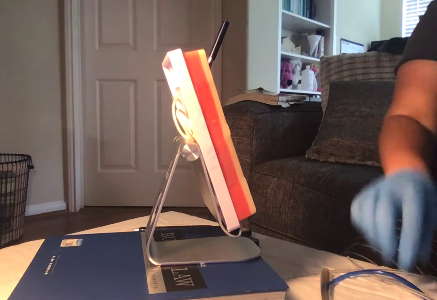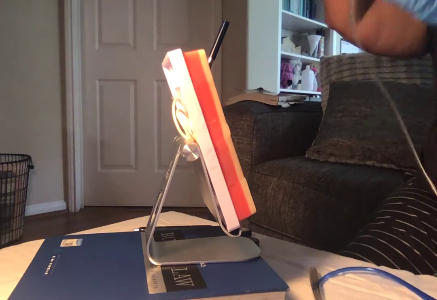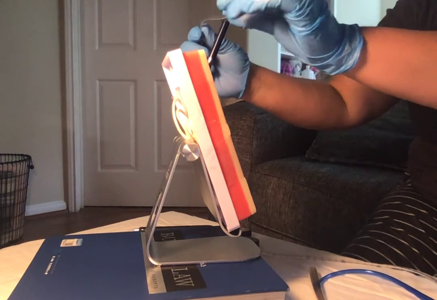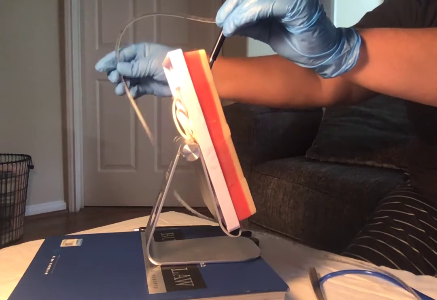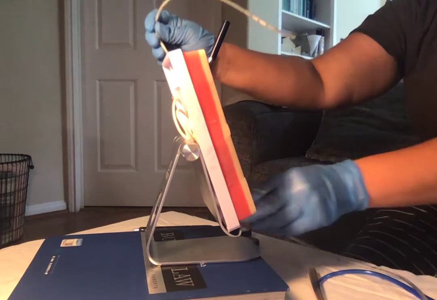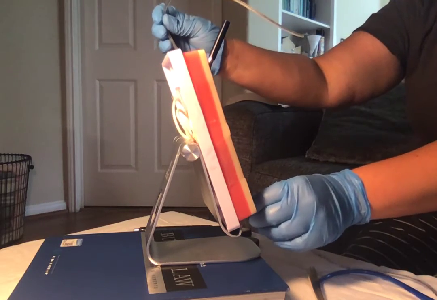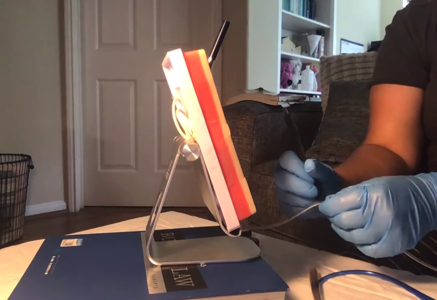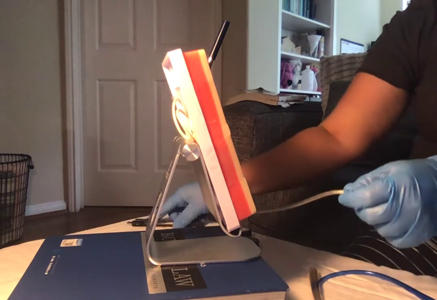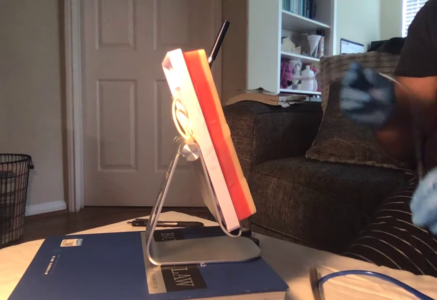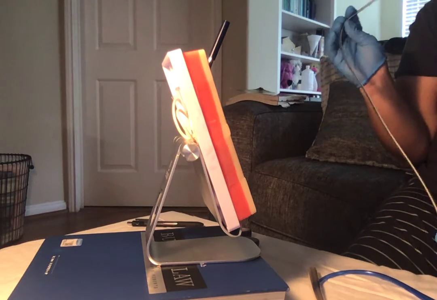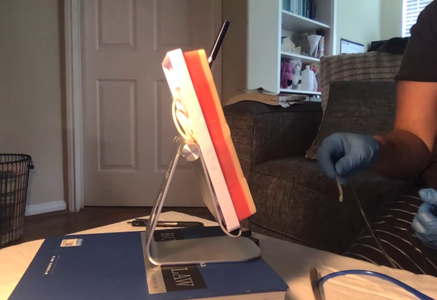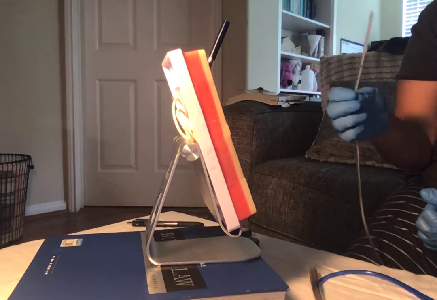I am going to measure the estimated length of the tube to reach the stomach. I'm going to measure from the tip of the nose to the ear to the xiphoid process. For this demo, I will be using 45 as our marker. I'm going to put the distal end of the NG tube in some water-soluble lubricant and place a towel on the patient's chest.